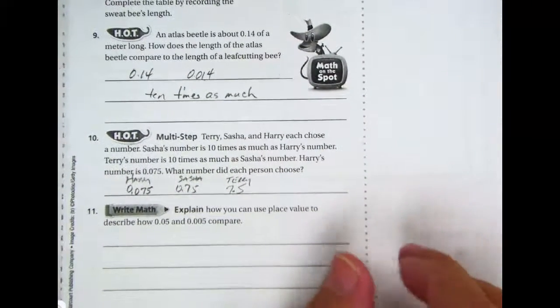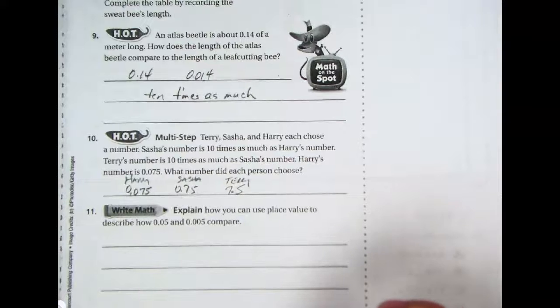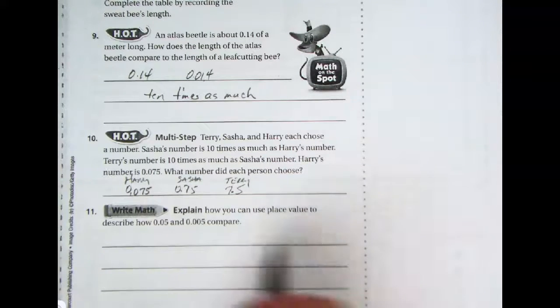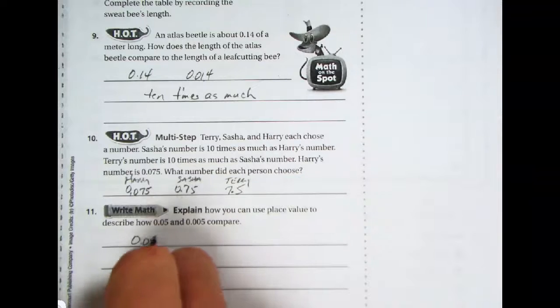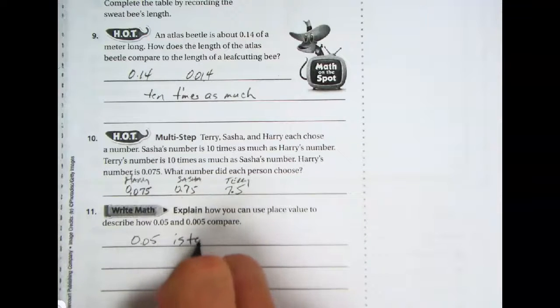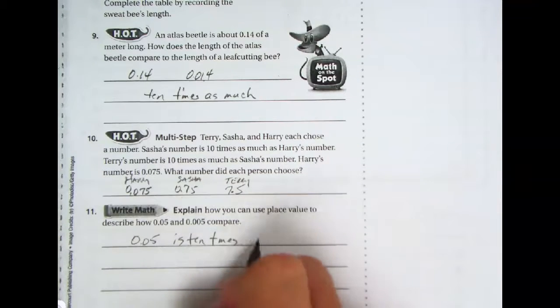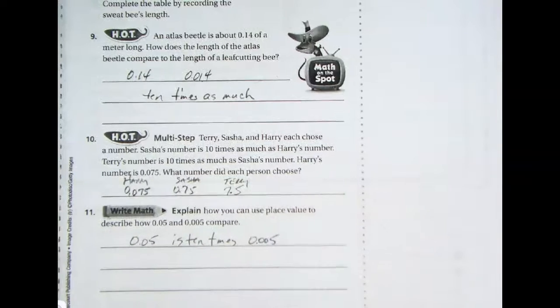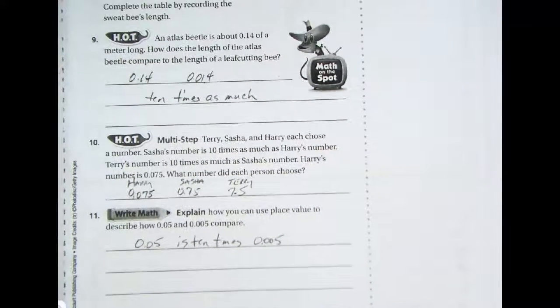There we go. So then 11, explain how you can use place value to describe how 500ths and 5,000ths compare. Well, 500ths is 10 times 5,000ths. There you go.